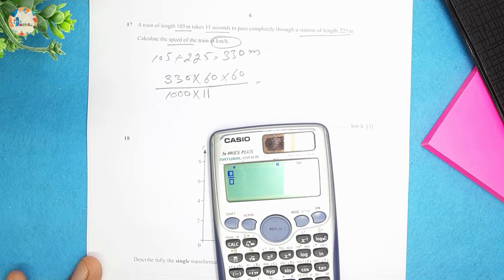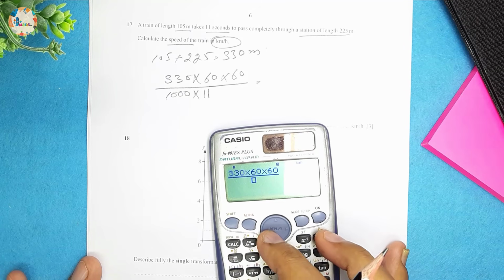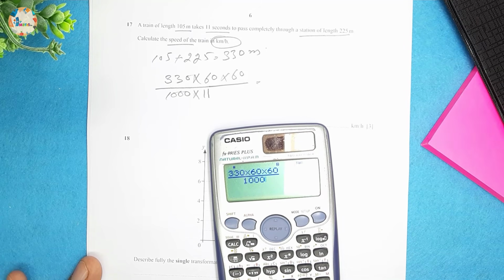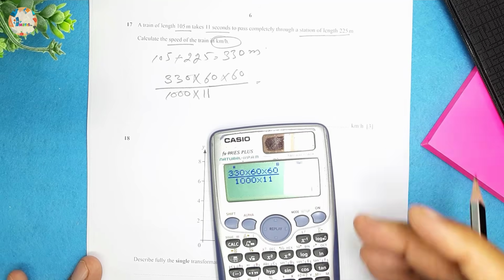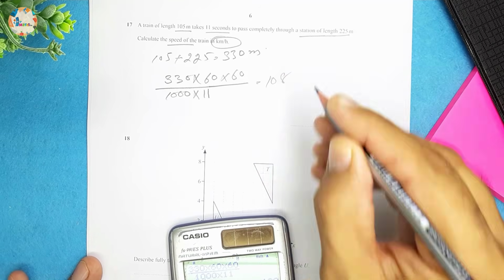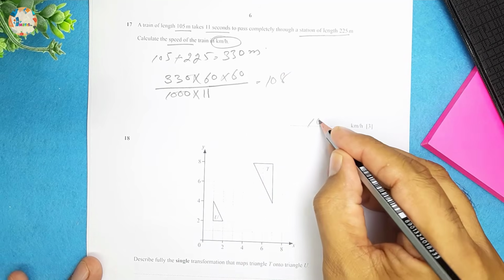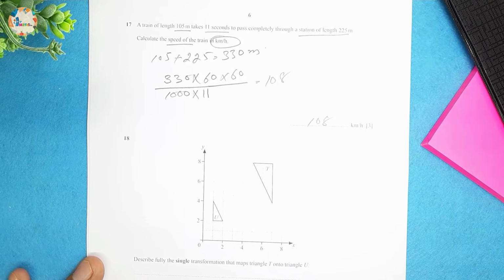And we can find this one, 330 into 60 into once again 60 and divided by 1000 multiply by 11, this will be equal to 108. So 108 kilometer per hour will be our final answer.